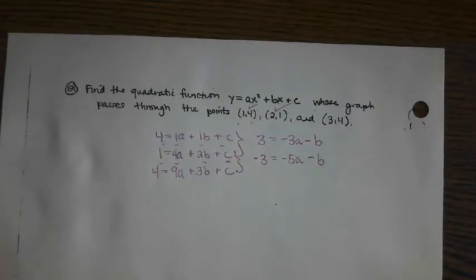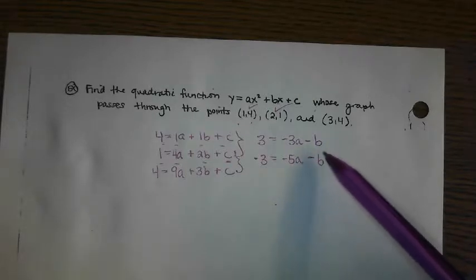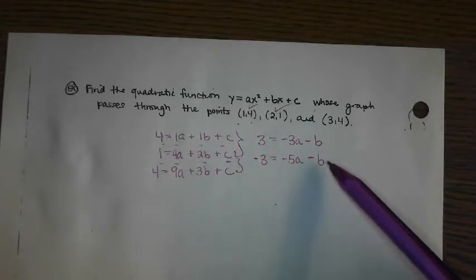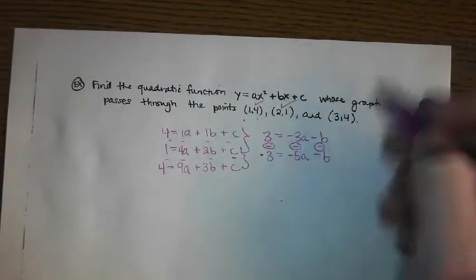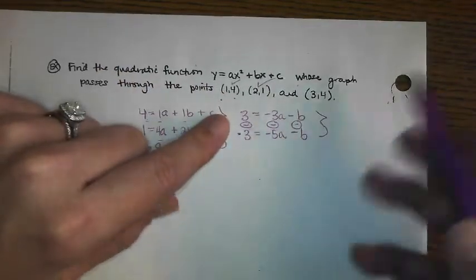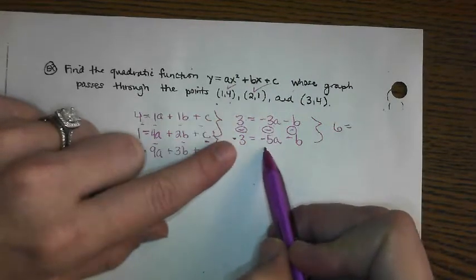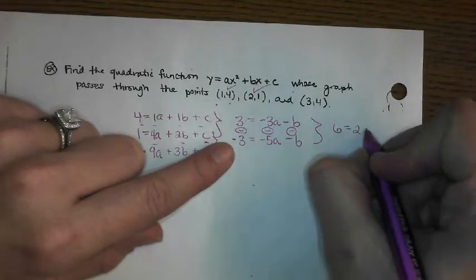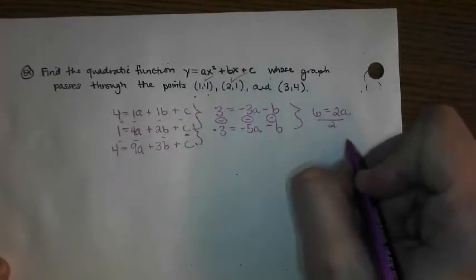And then again here, our third round of elimination, the b's already have the same coefficient. Add or subtract? Same sign, subtract. Right? They're both negative b's. Same signs, subtract. You're going to have to be careful here with your doubled up signs. 3 minus negative 3 is 6. Negative 3 plus 5 is 2a. And negative b minus itself is gone. So divide by 2, and a equals 3.